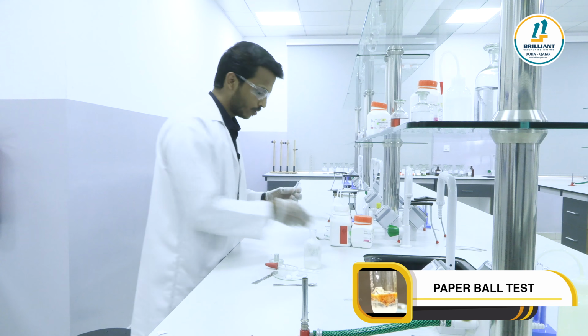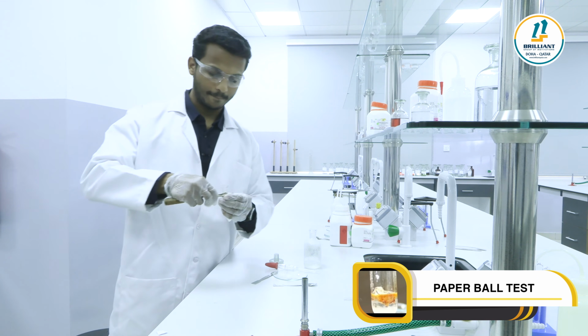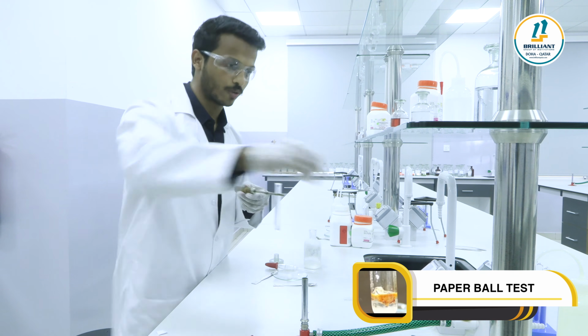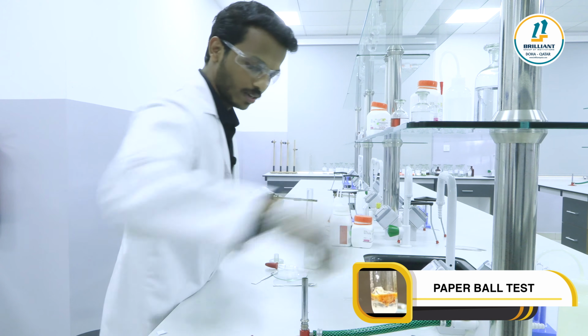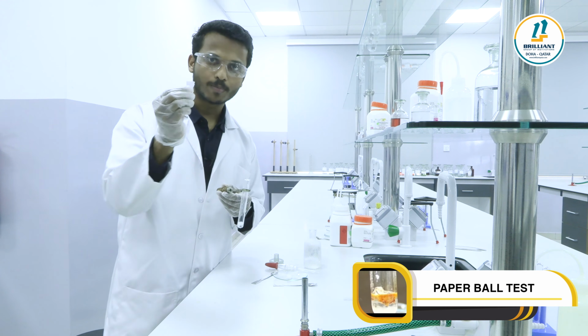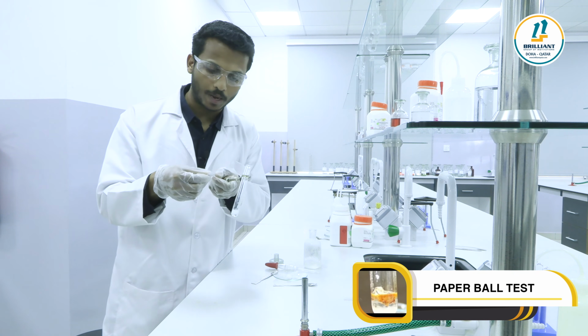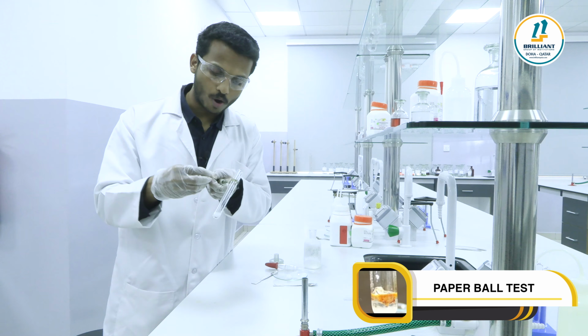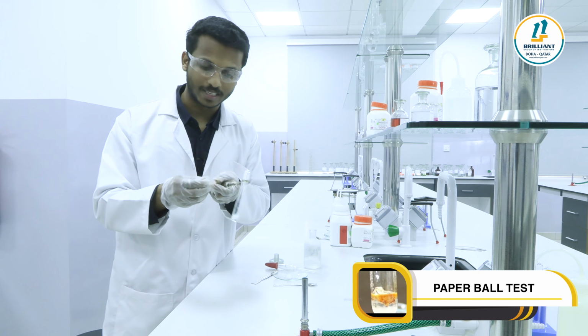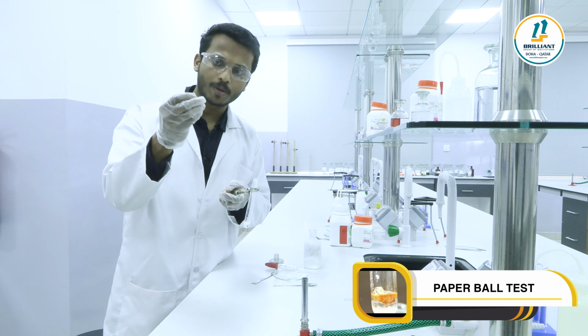Then we have to heat the test tube. So the salt with the concentrated H2SO4, then heat the test tube. Before that, you should be ready with a small piece of paper. Make this paper into a ball. This is called the paper ball test.